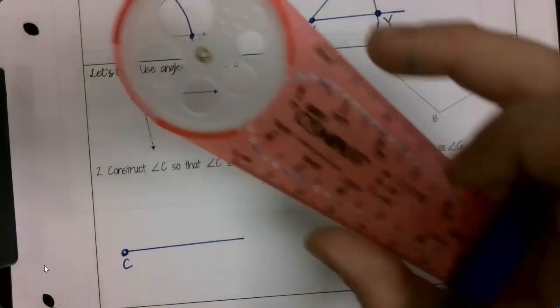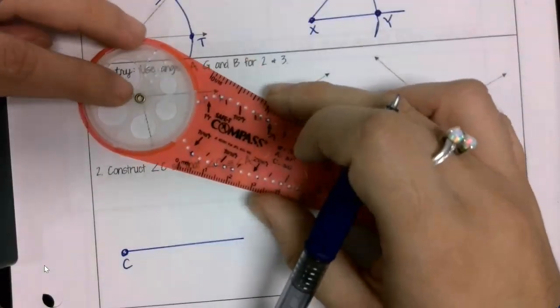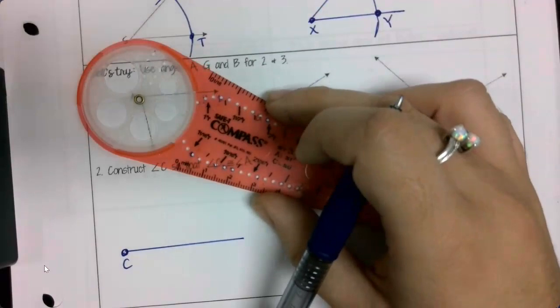Then I'm going to go back to my angle A, and I'm going to line up the golden piece on point A, and then I'm going to draw an arc.